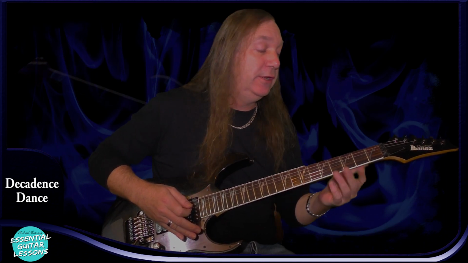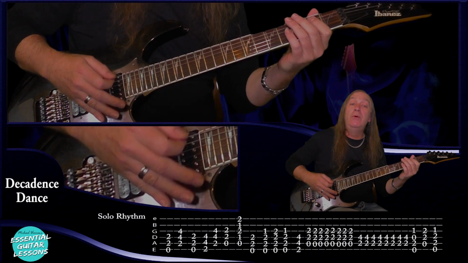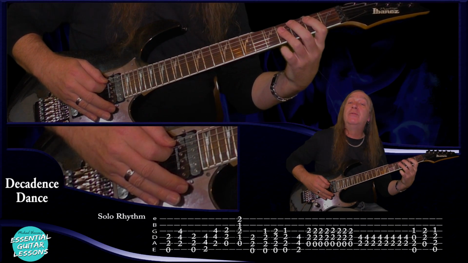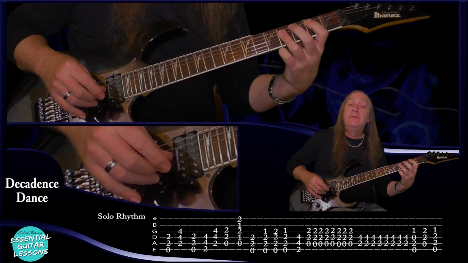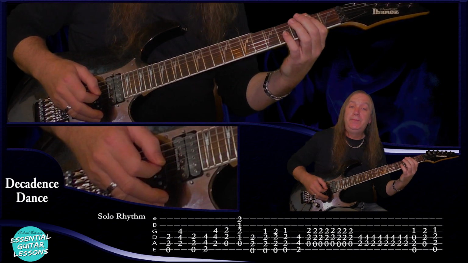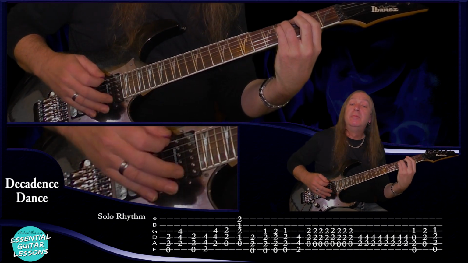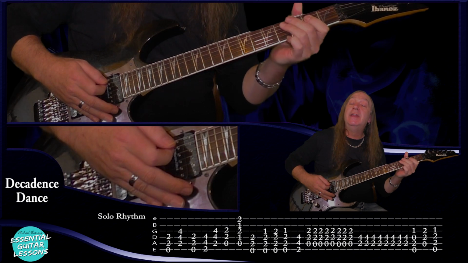End on that 7 there, and that gets us to the start of the solo. So let me show you the chords behind the solo, then we'll have a look at that. We just got an E5 power chord we hold for 4, B5 power chord, hold for 4, back to E, 4, F sharp for 2, B for 2, and then A for 4.